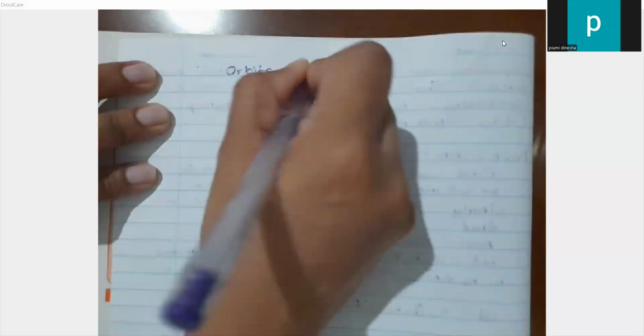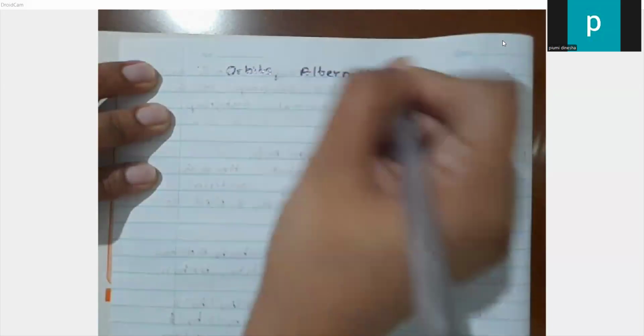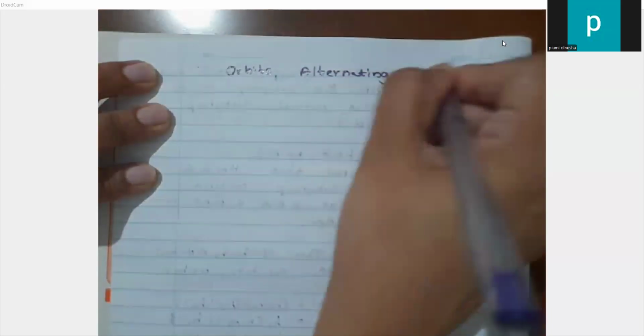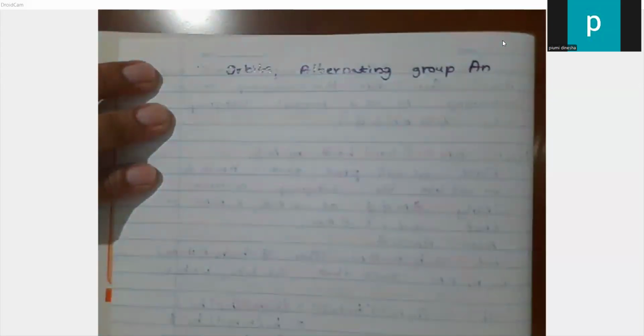Let me first write orbits, alternating group A_n, and then later on we will define the quotient group.